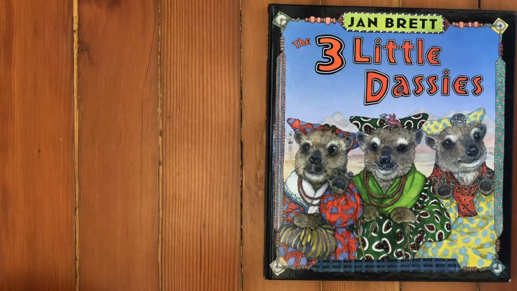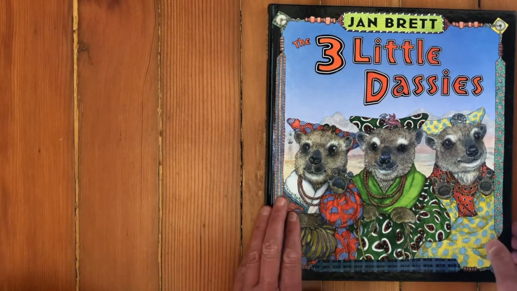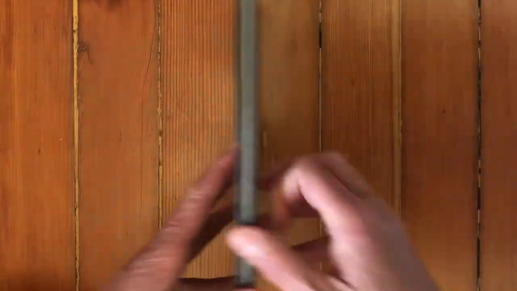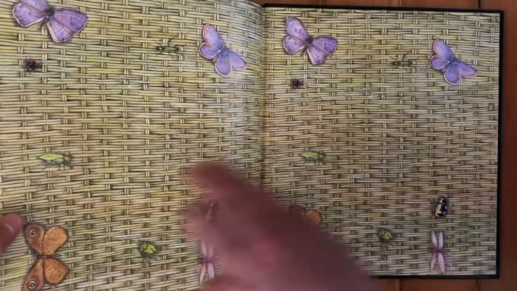Today I'm going to read a book to you. It's called The Three Little Dassies. It's written by Jan Brett. And I'm going to do something kind of unusual today. In order to help you understand how this book got written, I'm going to show you the very last page first.